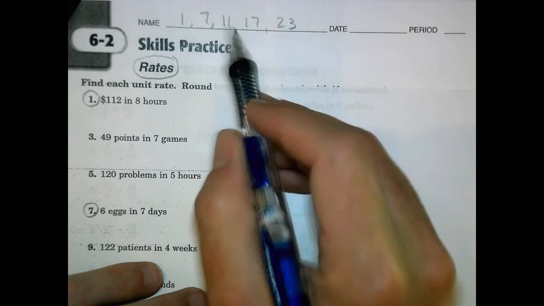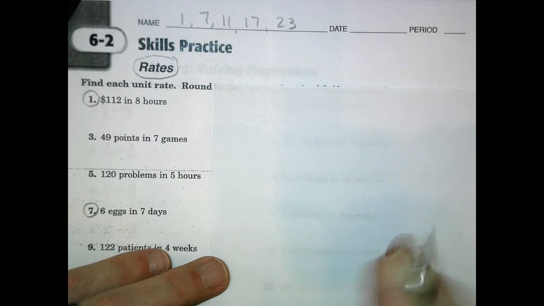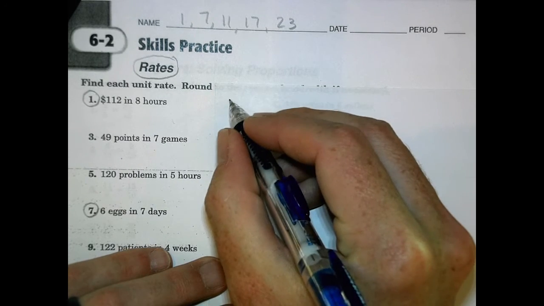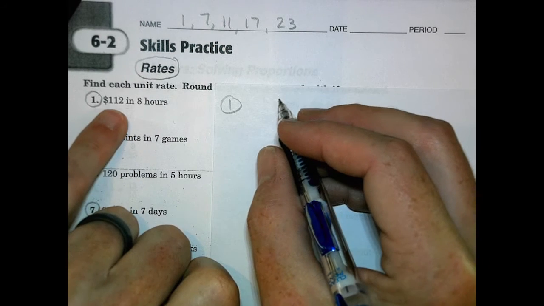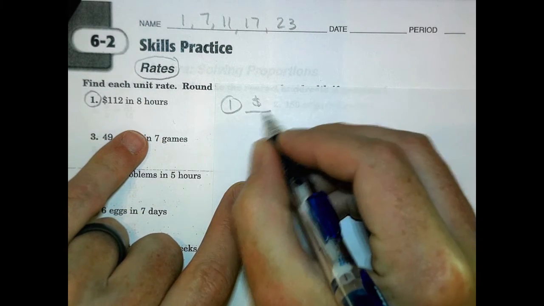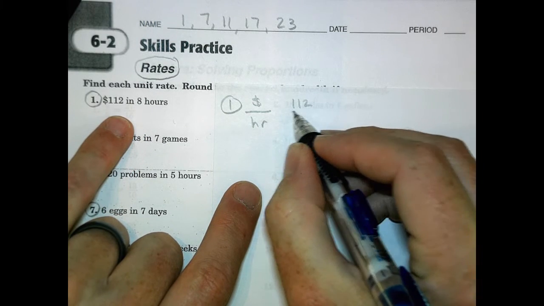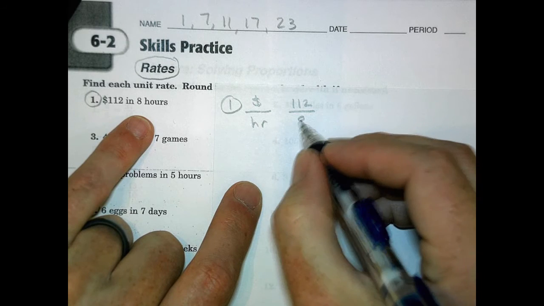All right, so I'm going to do a few samples here. We have numbers 1, 7, 11, 17, and 13. Those are the ones I'm going to give solutions for. The rest you can use a calculator to check if you like. So for number 1, the first one, we have $112 in 8 hours. So we're comparing dollars per hour. And in this case here, we have 112 divided by 8.